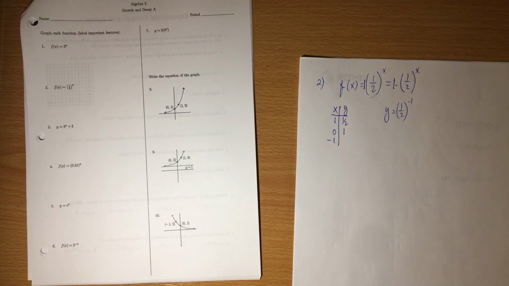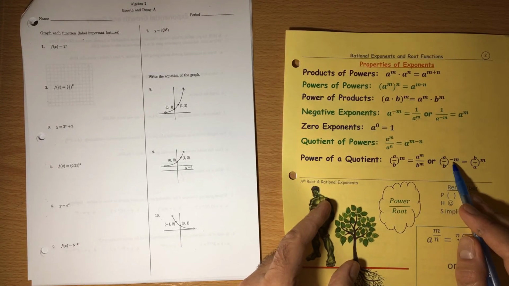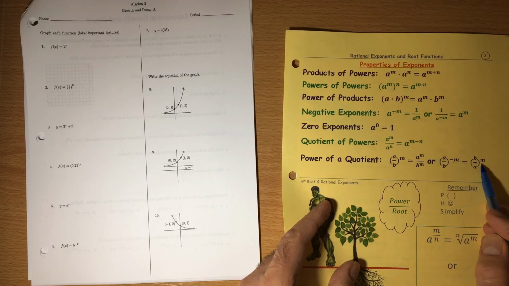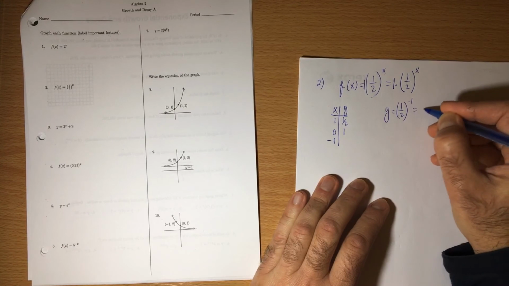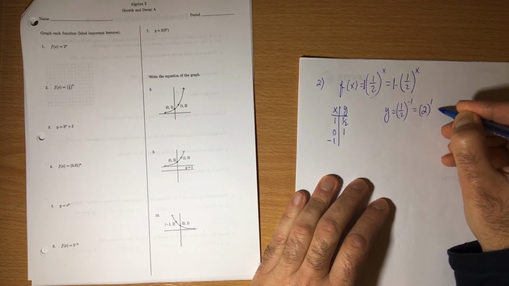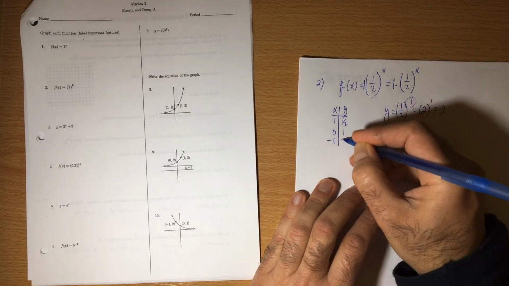Again, from the last unit, if you have a fraction with a negative exponent, how do you get rid of that negative exponent? You flip the fraction. So let's flip the fraction. What do we have? We have 2 to the power of 1. This becomes positive once you flip the fraction. So that's 2. So there you go.